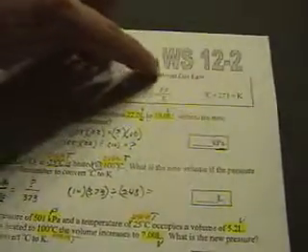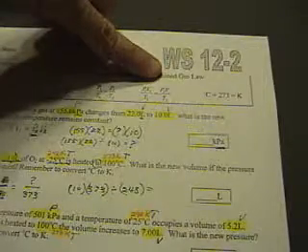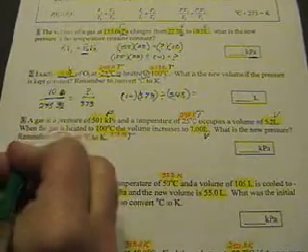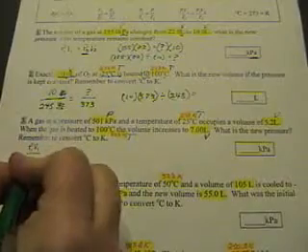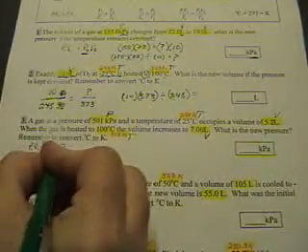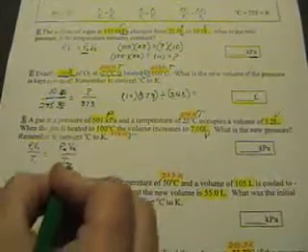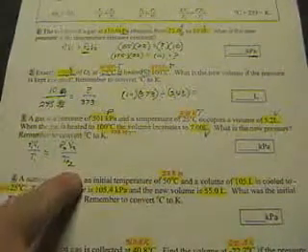And really the only formula that would meet that criteria would be the combined gas law. So we have P1V1 over T1 equals P2V2 over T2. This is just a before and this is the after.